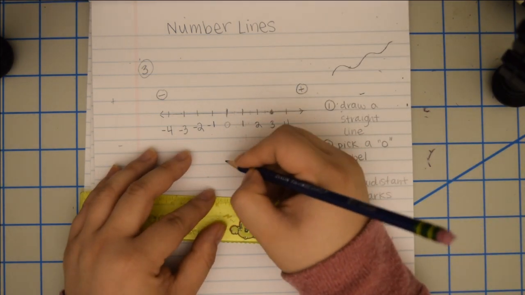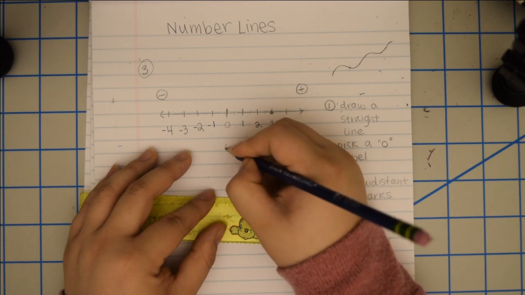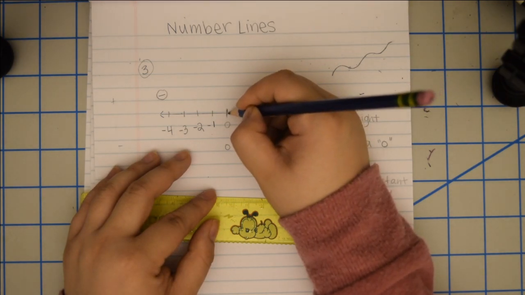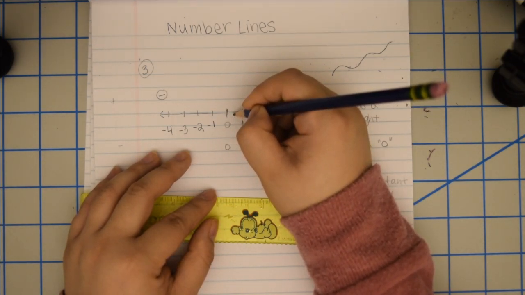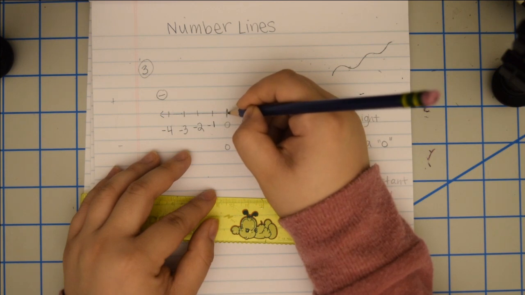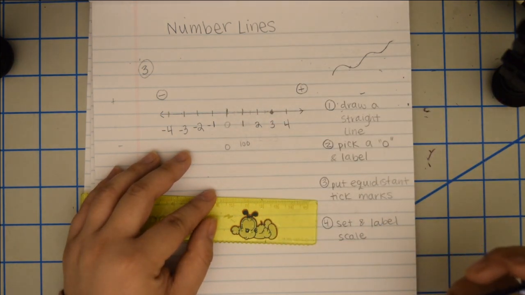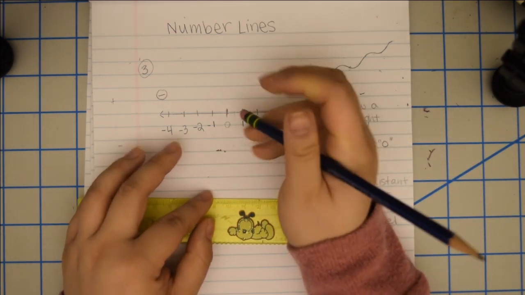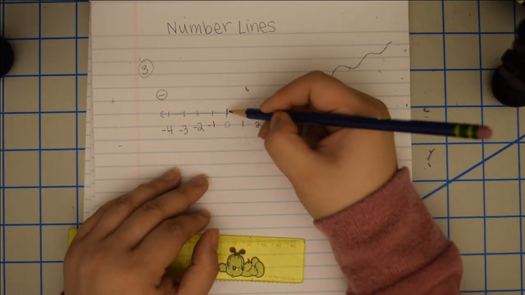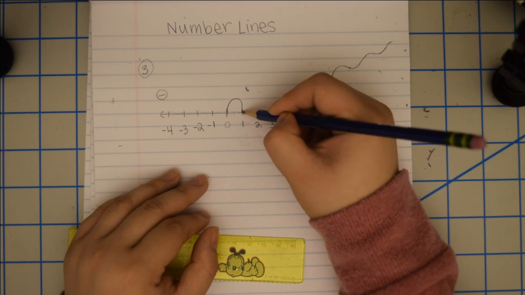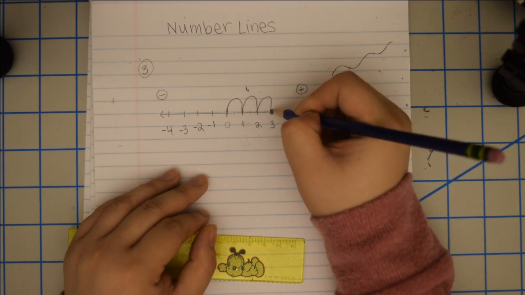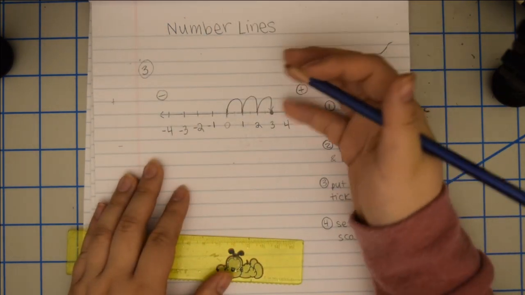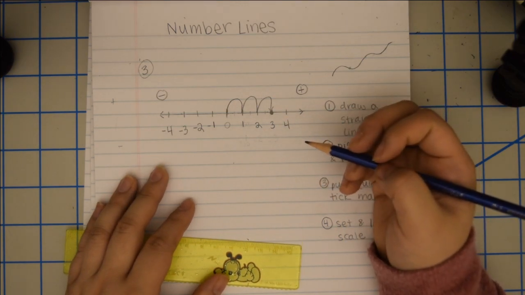Because for instance, if you set this number to be 100, and this is from 0 to 100, to plot 3, it's going to be teeny, teeny, teeny, right? Because halfway is going to be 50, a quarter of the way is 25. It's going to be teeny, teeny, teeny right there. That doesn't do very much, but on that scale, it's kind of small. But for this scale, we can start from 0 and go 1, 2, 3. And I found 3. So I put a dot there, okay? And that's it. We just plotted the number 3.